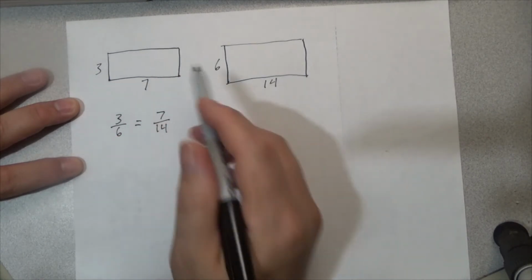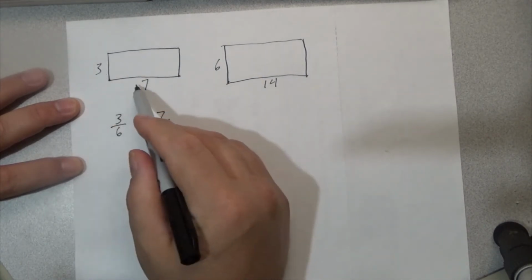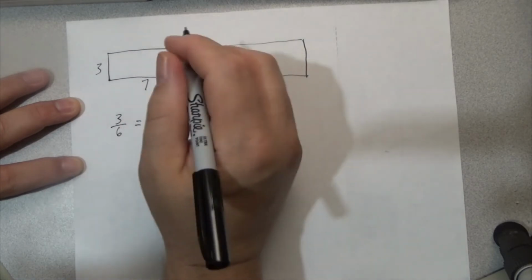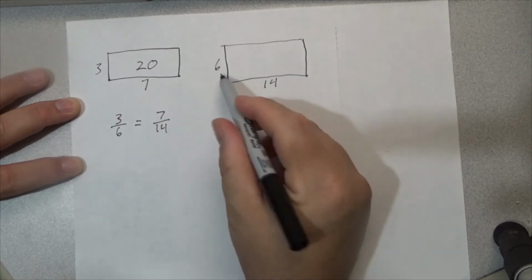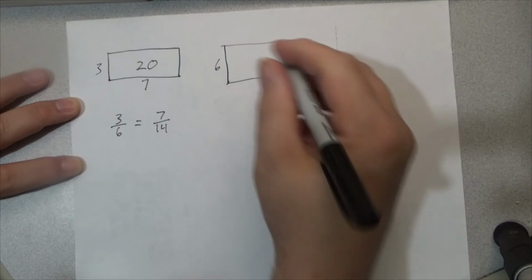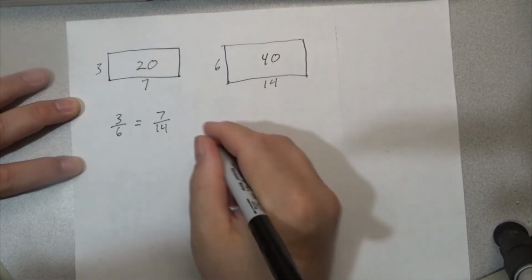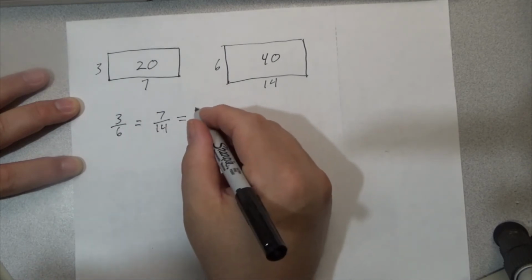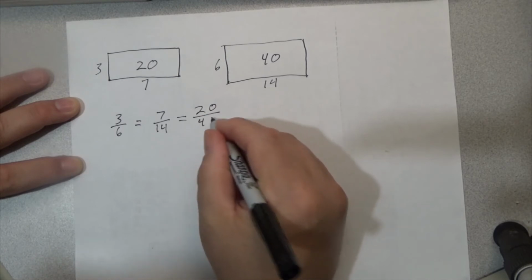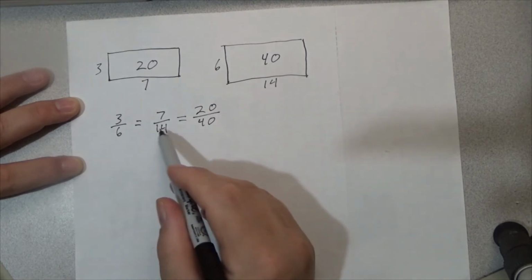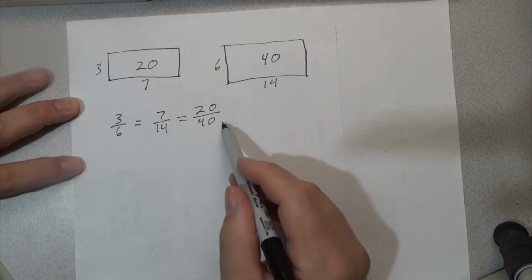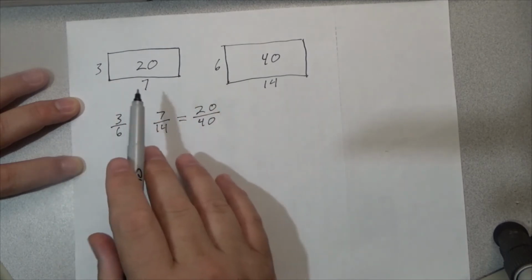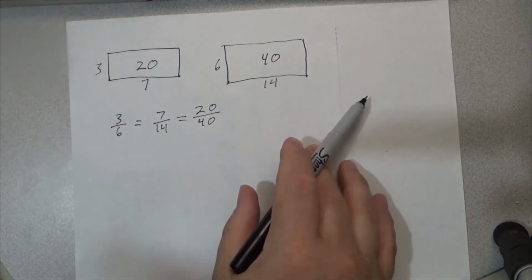So what is the perimeter of this figure right here? The perimeter of this figure is 3 plus 7 plus 3 plus 7. This is 20. So I'll write that right there. 6 plus 14 plus 6 plus 14. This perimeter is 40. So continuing on here, instead of doing the sides, I'm going to say that the perimeters: 3 over 6 is the same as 7 over 14 is the same as 20 over 40. So similar figures not only have their sides proportional, but their perimeters are proportional as well.